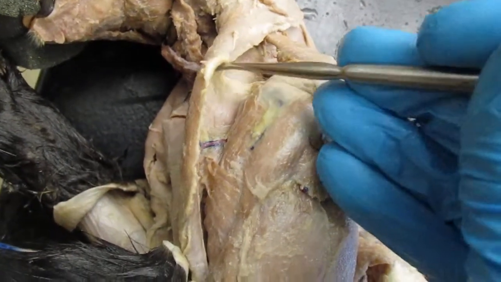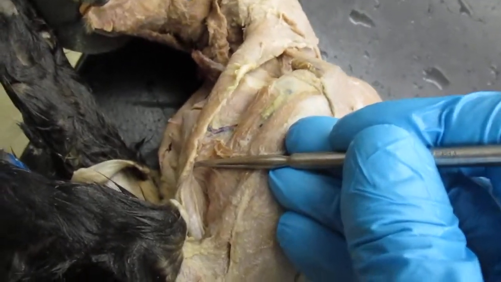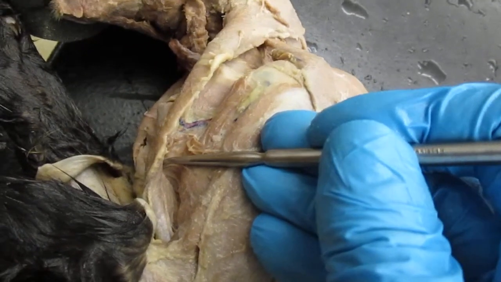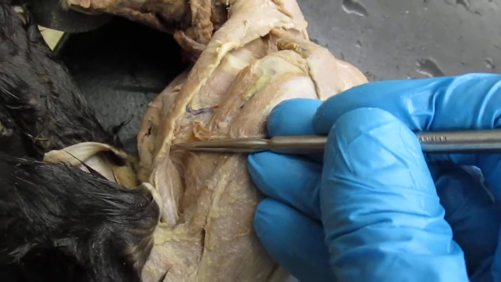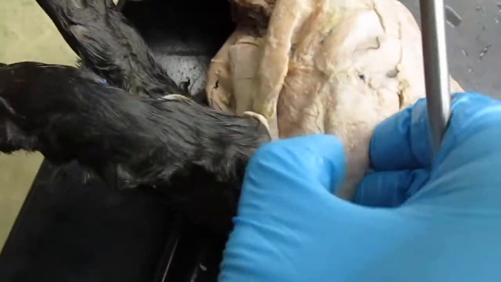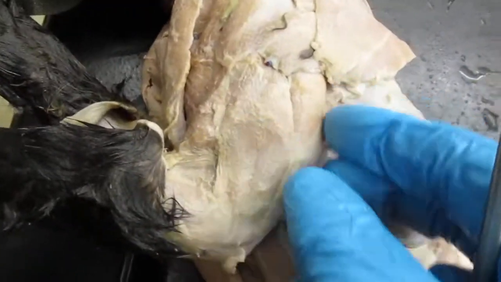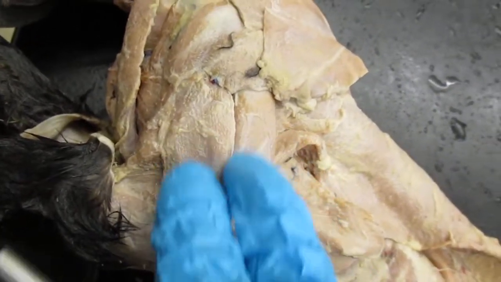And then once you get past that, it turns into the clavodeltoid or the clavobrachialis. Clavodeltoid or clavobrachialis.